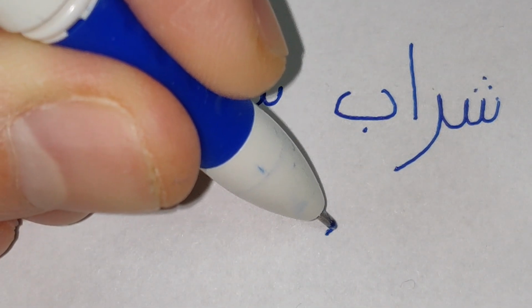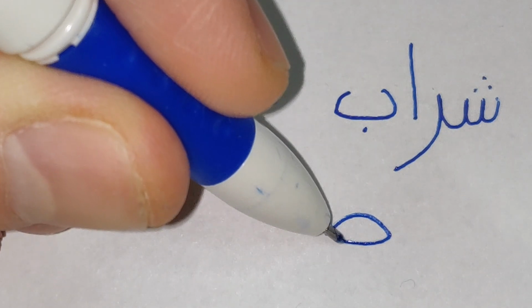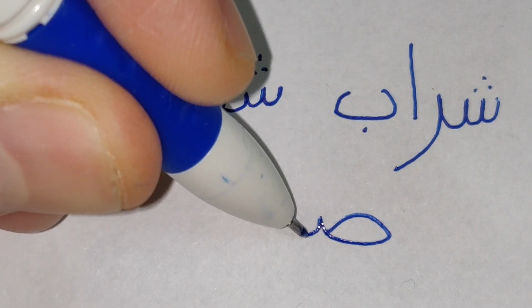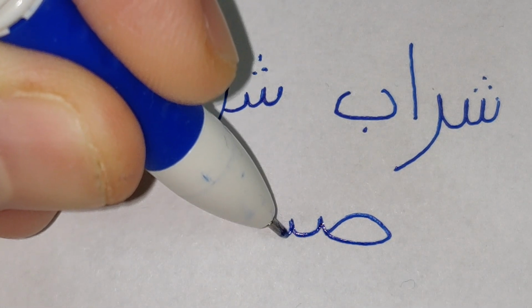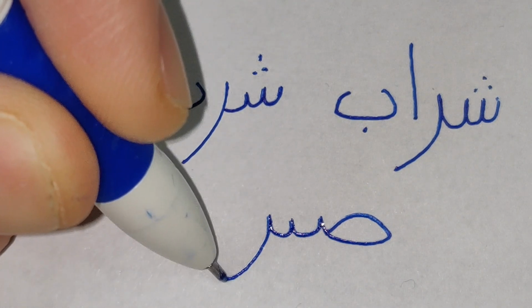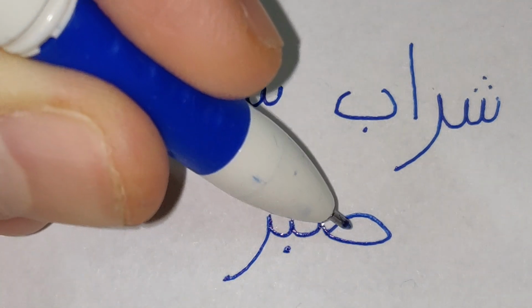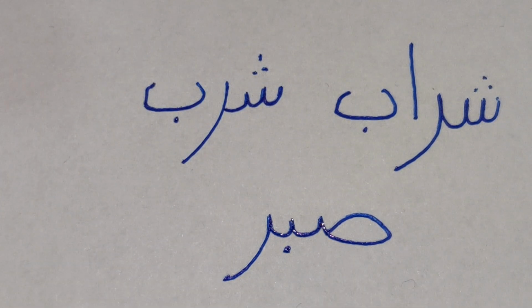The next word is sabr. It's made out of sad, ba, ra, and it means patience. Alright, before wrapping up this lesson, let's write all the characters we've learned so far.